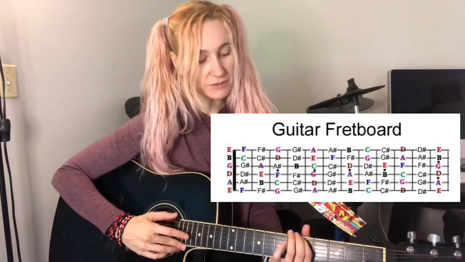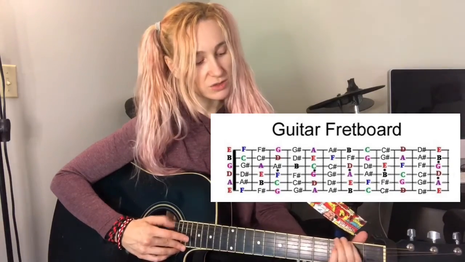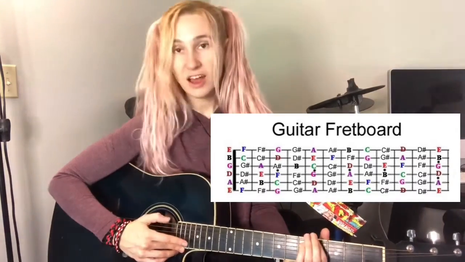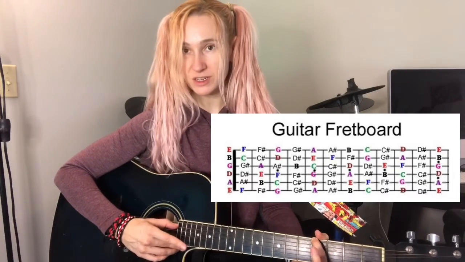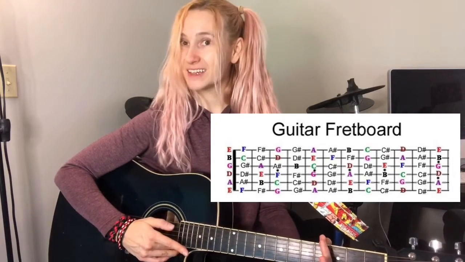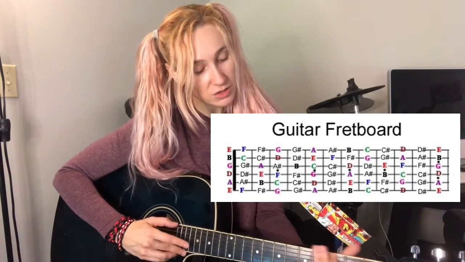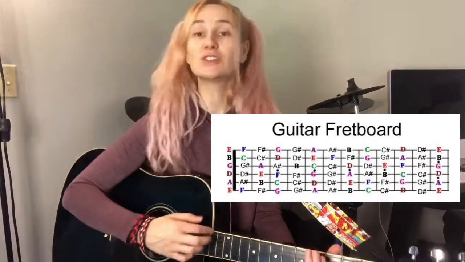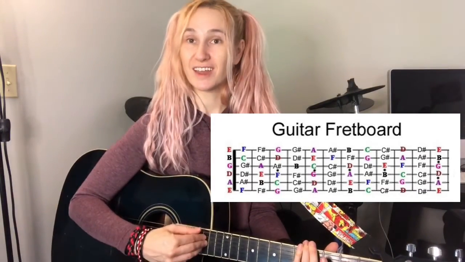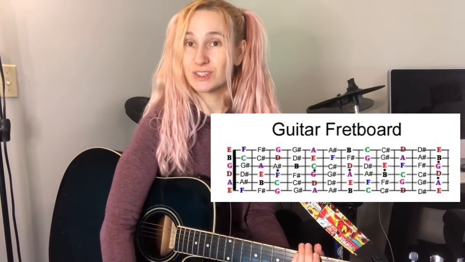Instead of going to the 5th fret, you can actually just stop at the 4th fret. 1, 2, 3, 4, open, 1, 2, 3, 4, and then the next note should be the next one. And it is. So you have open, 1, 2, 3, 4, 5. And then you can do it on every single string. Every single string you get up to the 4th fret and it leads you to the next string.